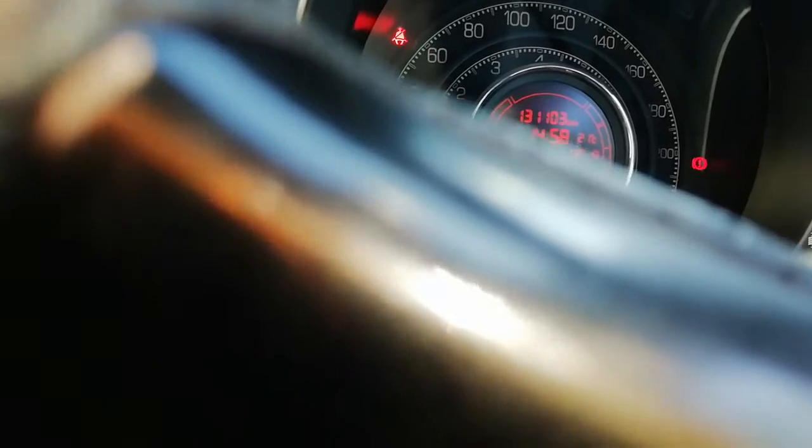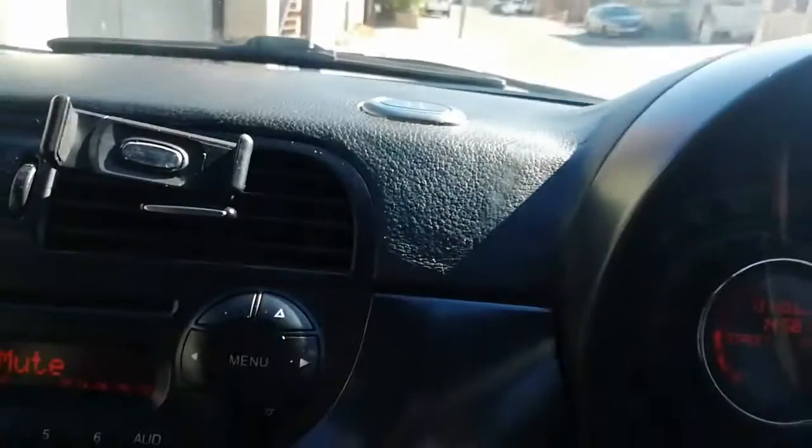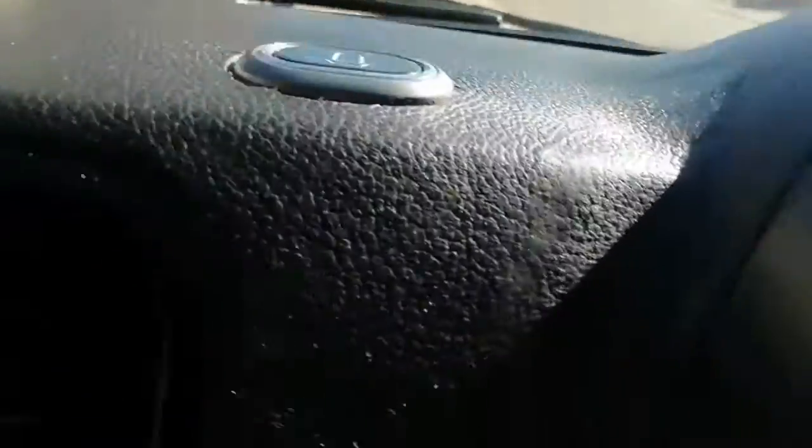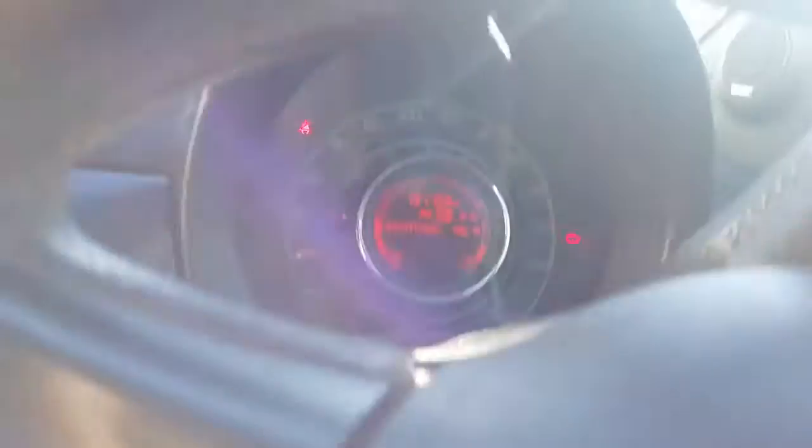I've started the car. Let me see. ABS, sometimes it's there, sometimes it's not there. You can see it's not there now, but sometimes it can come, and maybe when you hit a pothole or something, or the car shakes, then it goes away.